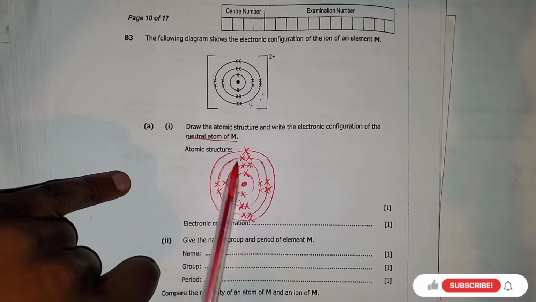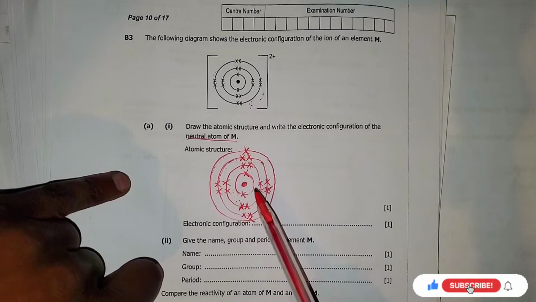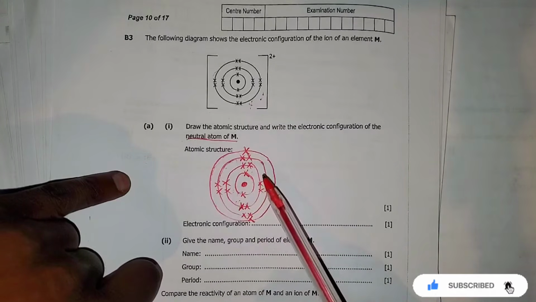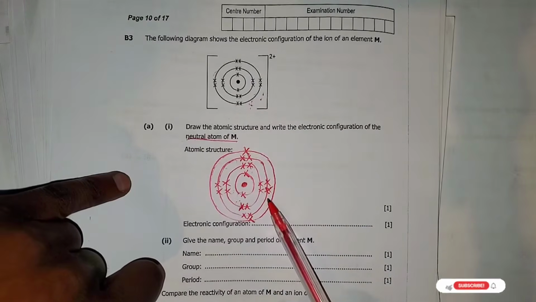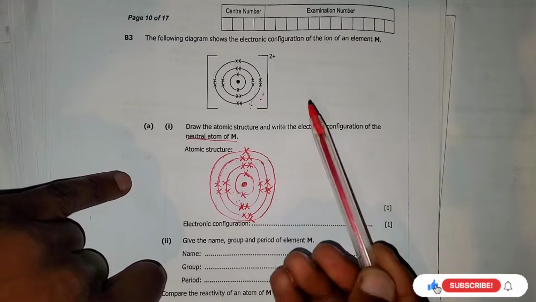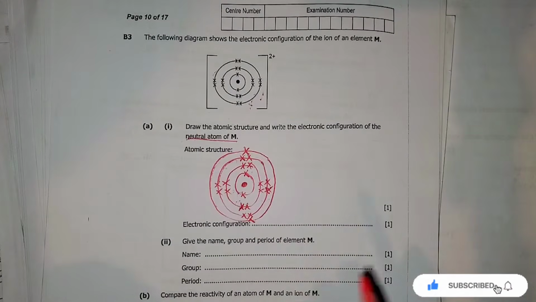So that is a cation. An anion, since it's gaining electrons, will have more electrons than the neutral atom. You don't have an anion here, but I'm just explaining. So you should have knowledge of chemical bonding.